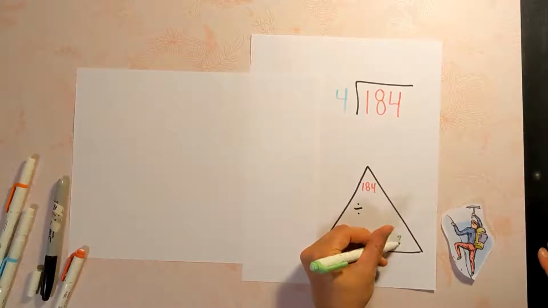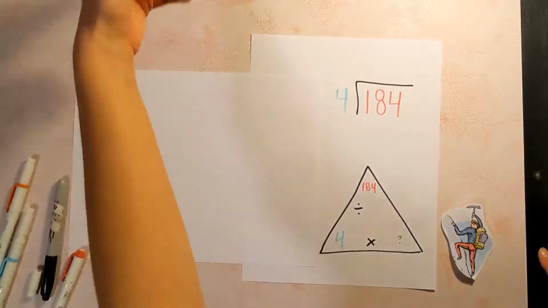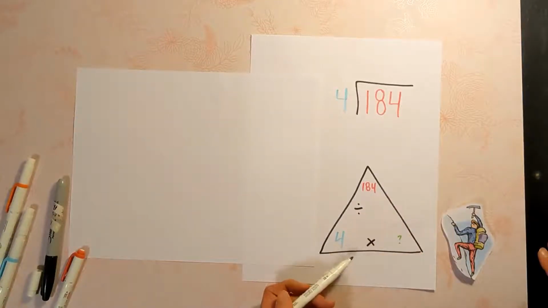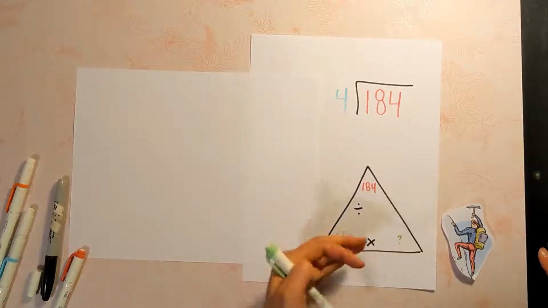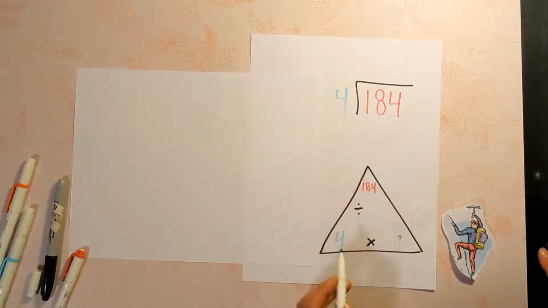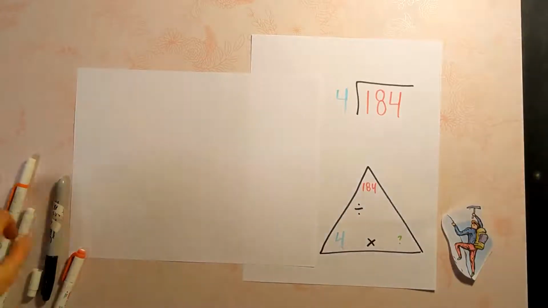So 4 times something will get us up there, and you could skip count 4, 8, 12, 16, 20, 24 till you get to 184, but you know, there's quicker ways to do that. We could do 4 times 20, which gets us up to 80, and then we could do 4 times 10, which gets us up to another 40, which is 120, and you can just keep multiplying your 4 by big numbers as you go up the mountain. All right, and here's how we're going to do that.